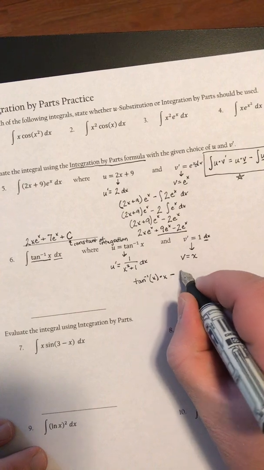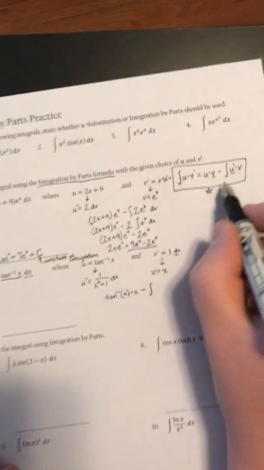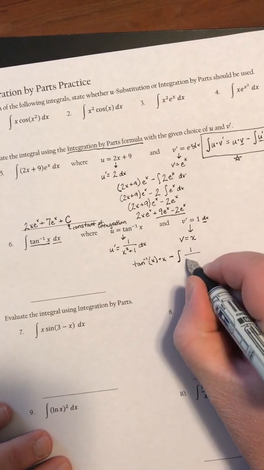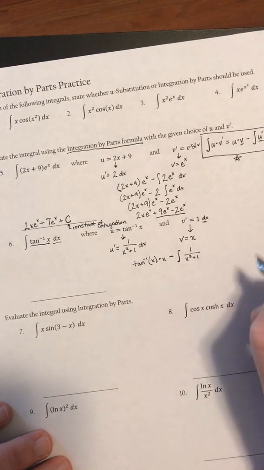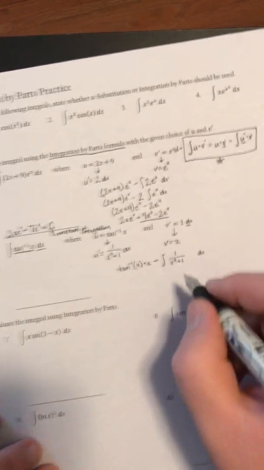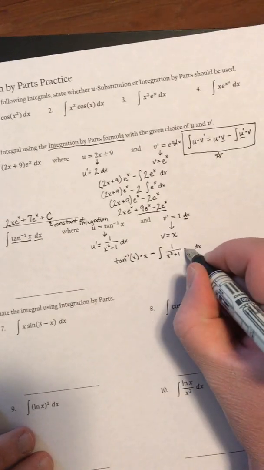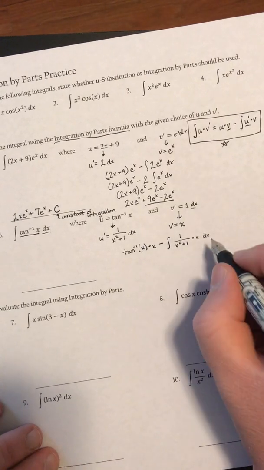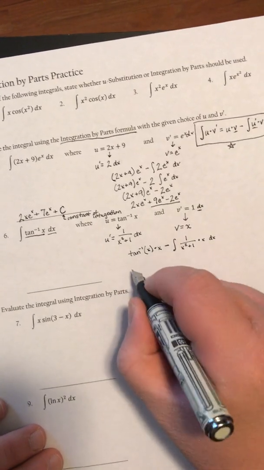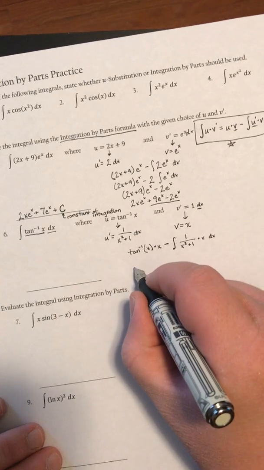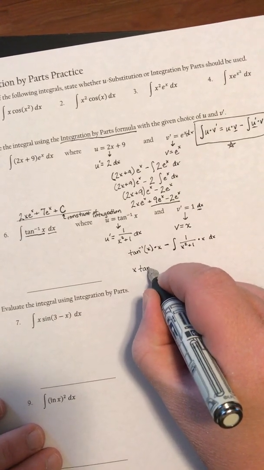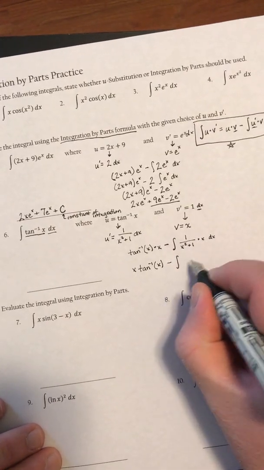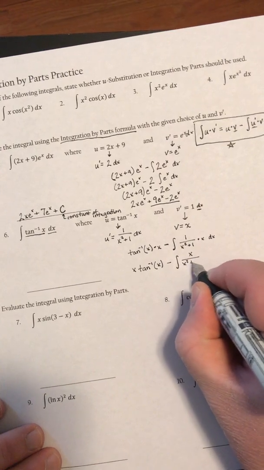And then I'm going to do minus the integral of u prime times v. Well, in this case, u prime we said was 1 over x squared plus 1. I'll put my dx at the end. Times v up here, which is just x. And I'm also going to go ahead in this step and multiply 1 times x. And you'll see why that's helpful in just a second. So we've got tan inverse of x times x, which I said I was going to write as x times tan inverse of x. Just move the x out front. And I'm going to write minus the integral of x over x squared plus 1 dx.